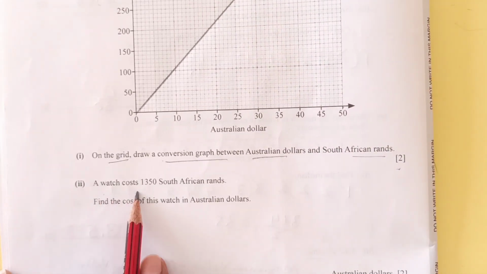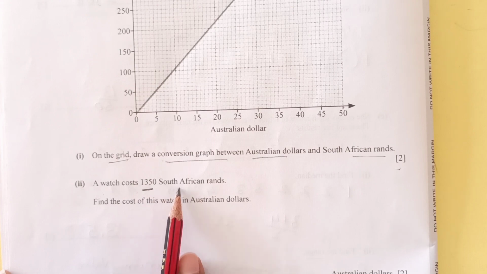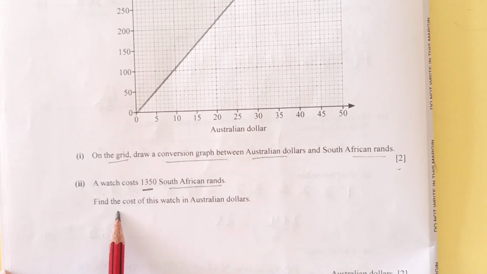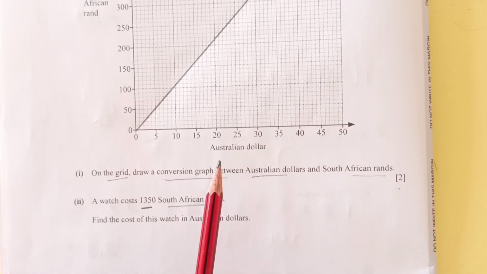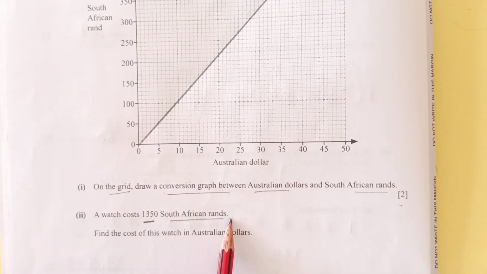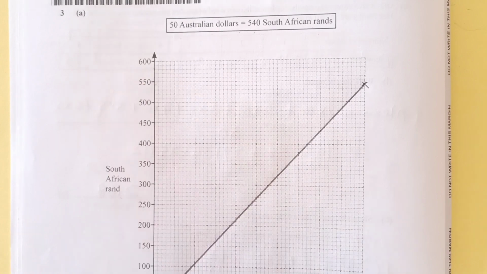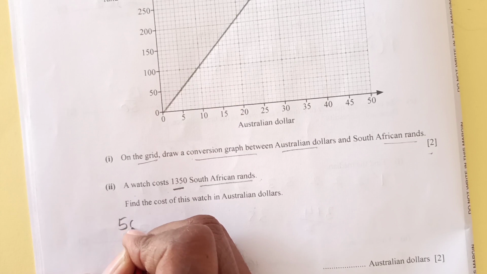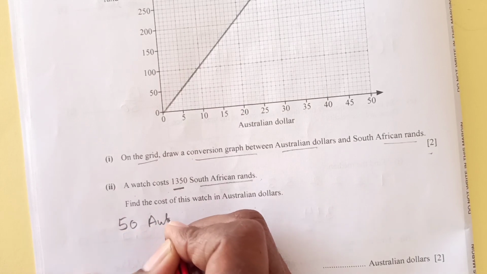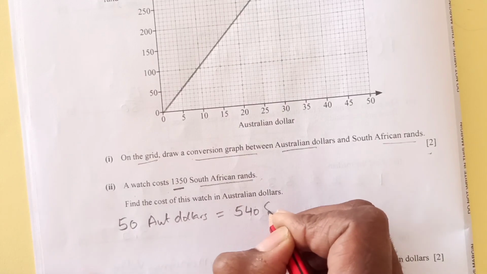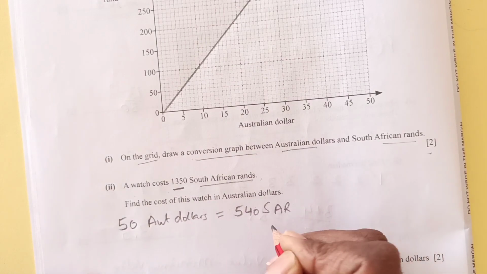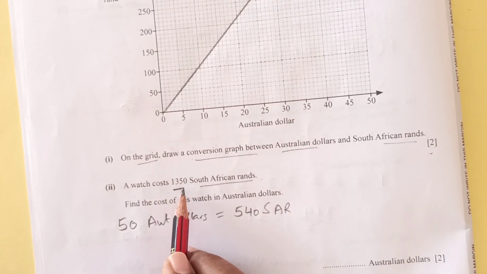A watch costs 1350 South African rands. Find the cost of this watch in Australian dollars. Now there are two ways, either you can do it from the graph or you can do the calculation. But if you see at the graph, South African rands is up to 600 only, so it's not easy to find like that. We can just use this information. We are given 15 Australian dollars equals 540 South African rands. I'll just write like this.